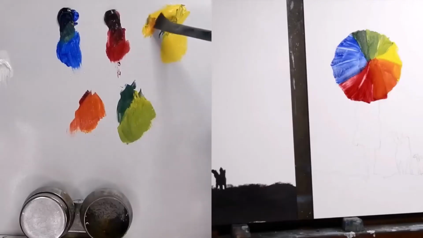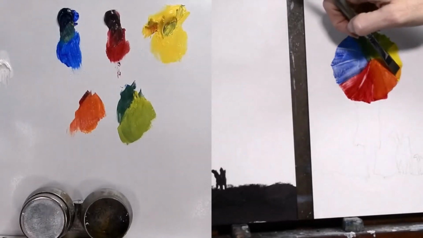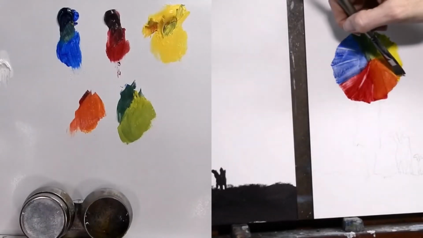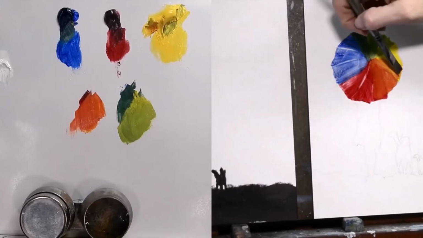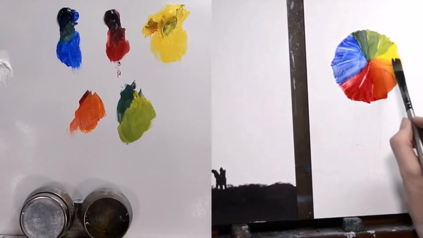That time I took some of the yellow and just placed it directly onto the orange just to make it a little bit lighter. You don't always have to mix everything on your palette. You can mix it onto the canvas itself.